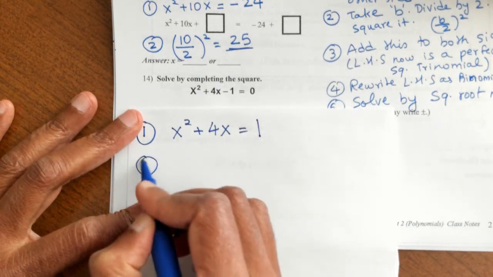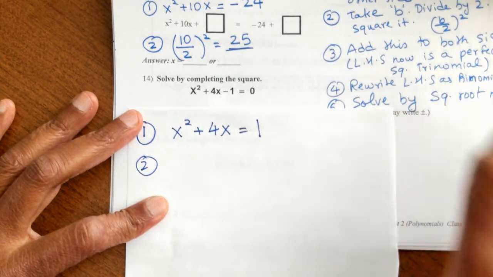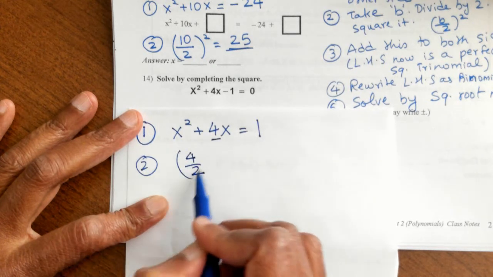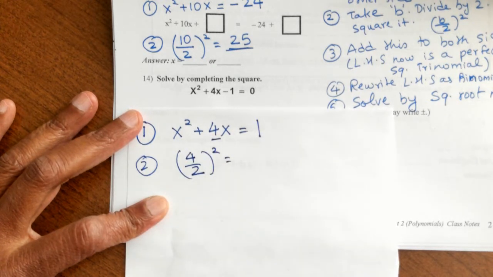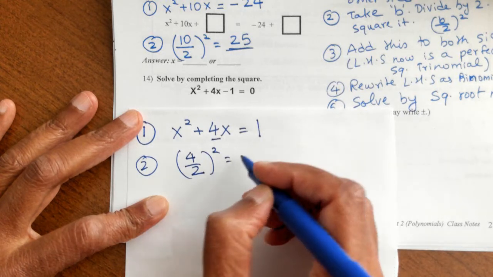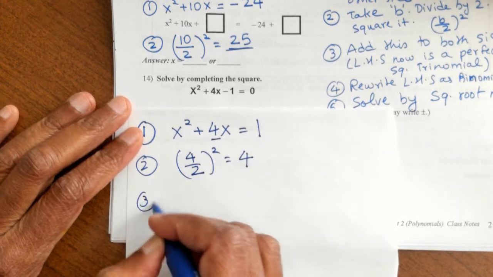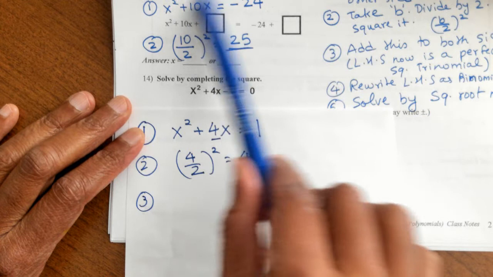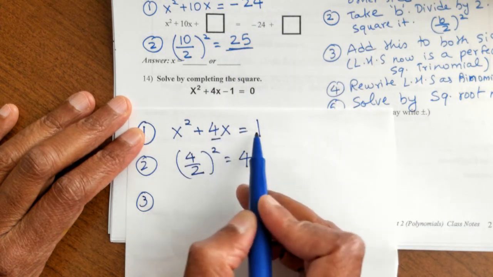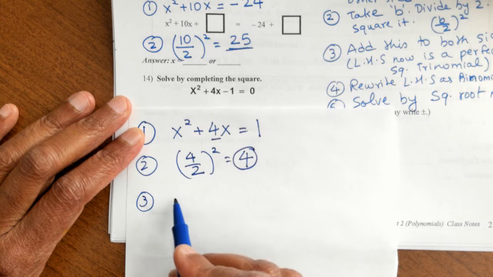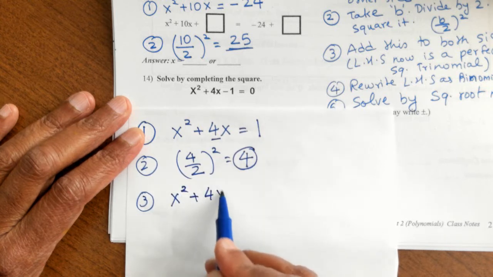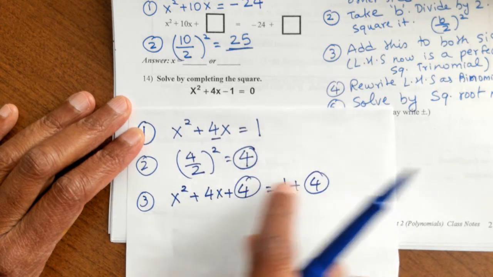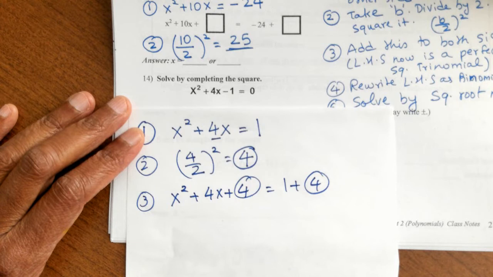Step number 2, take b, divide by 2 and square it. So basically b by 2 squared equals 4 by 2 squared. 2 squared is 4. And what do we do according to our steps? Add this to both sides of the equation. So my equation was x squared plus 4x equals 1. Add this 4 to both sides. So x squared plus 4x plus 4 equals 1 plus 4. I'm circling this so that we can see that the same 4 is being added to both sides.